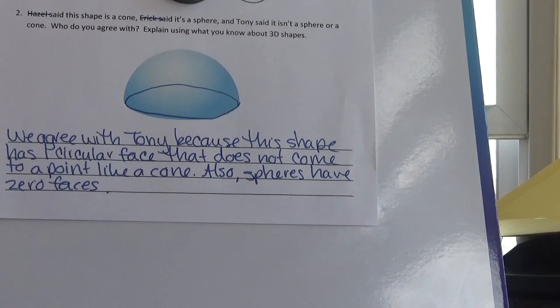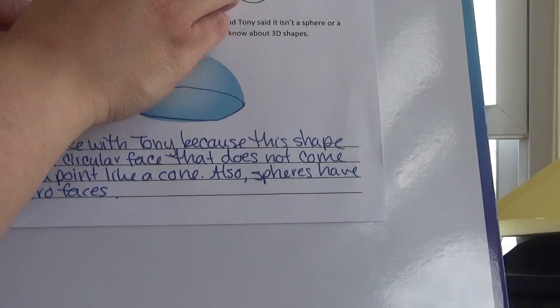Awesome. So right now your job is going to be to work on your exit ticket for today. Now for your exit ticket today, make sure you're doing your best work because it's your last exit ticket for math for the 2019-2020 school year.